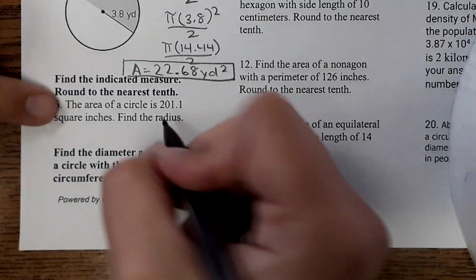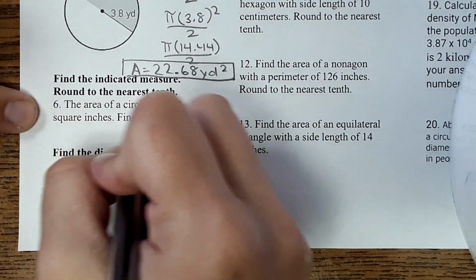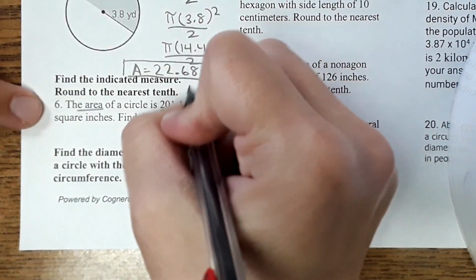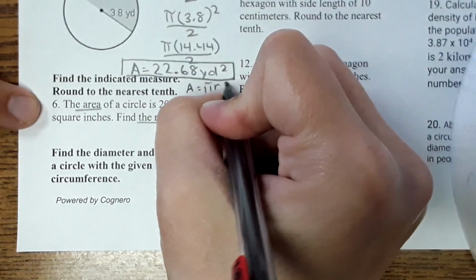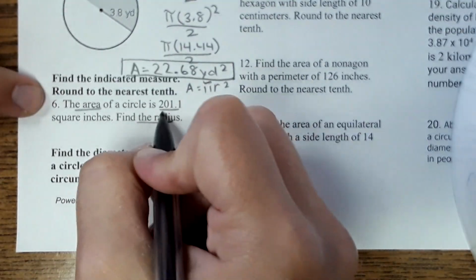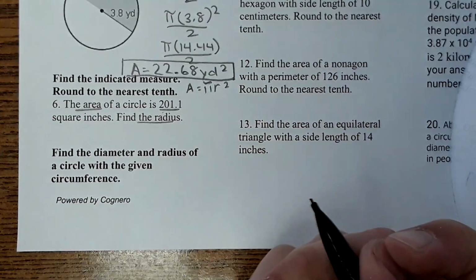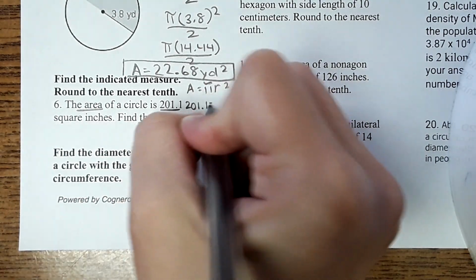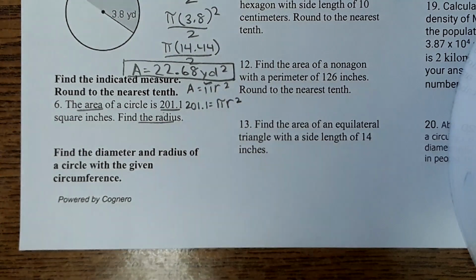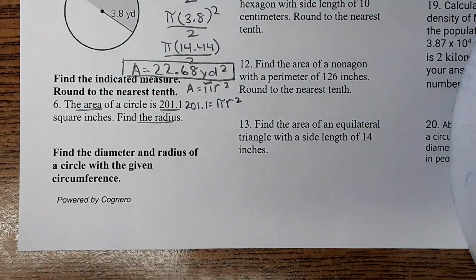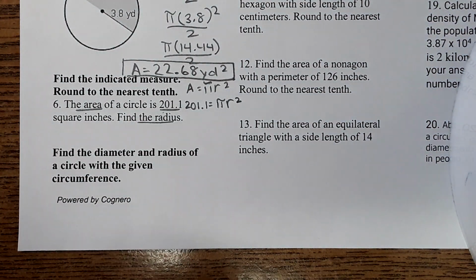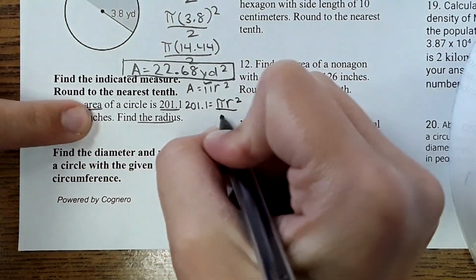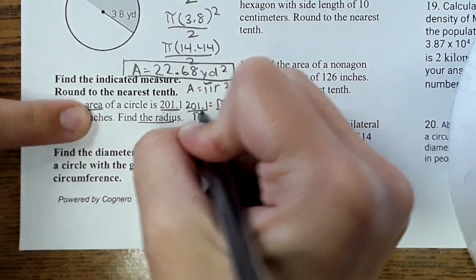The area of a circle is 201.1. Find the radius. So we're still using the area equation. You could use your reference sheet to find it. Area equals pi r squared. But this time they give us the area and we have to work backwards to find the radius. So our area is 201.1. Then we're trying to solve for r, so we're going to divide both sides by pi.